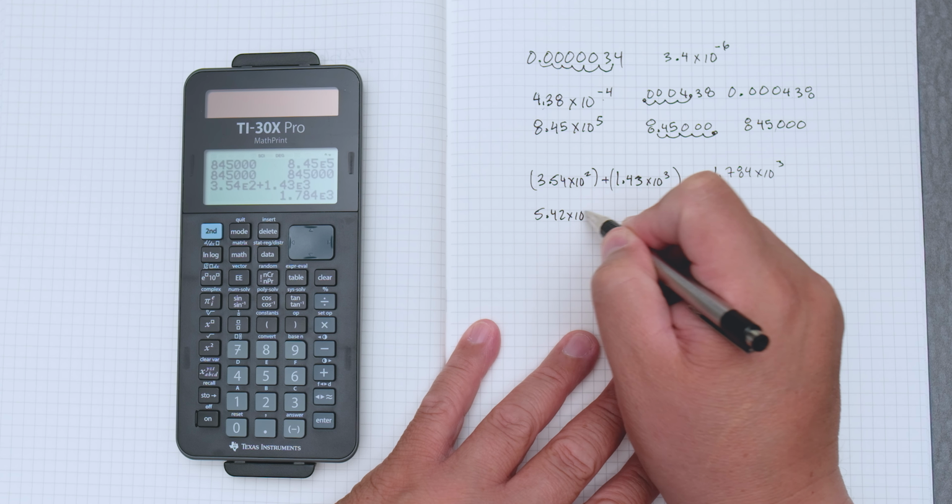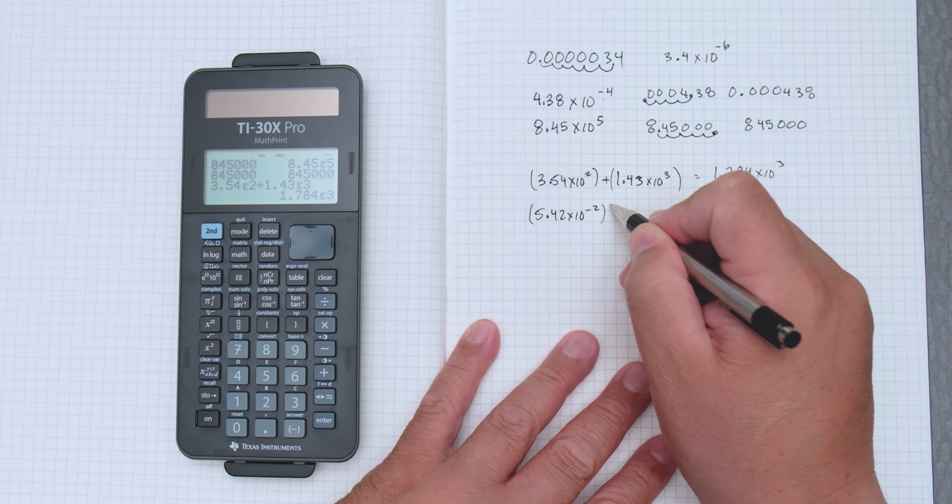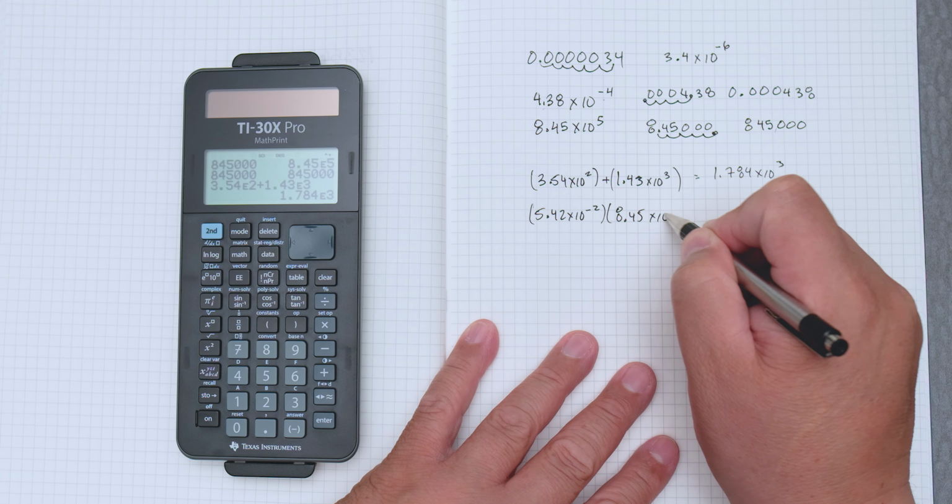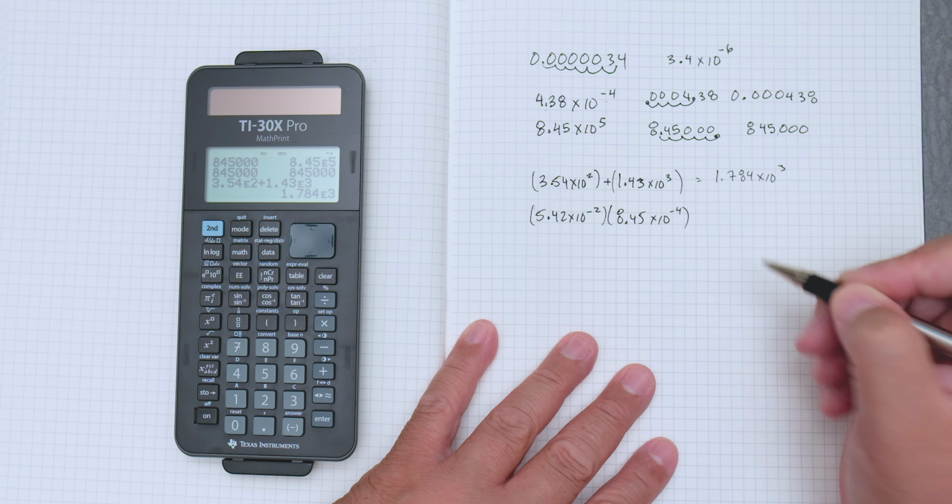Or we can do 5.42 times 10 to the minus 2 times 8.45 times 10 to the minus 4, let's say.